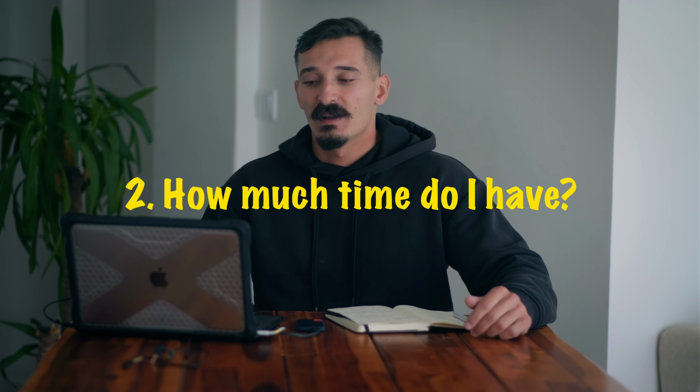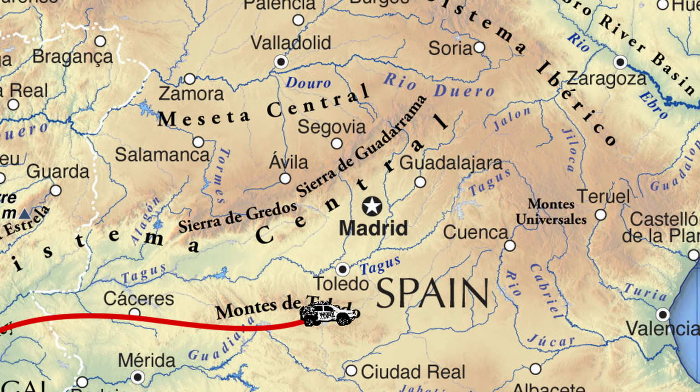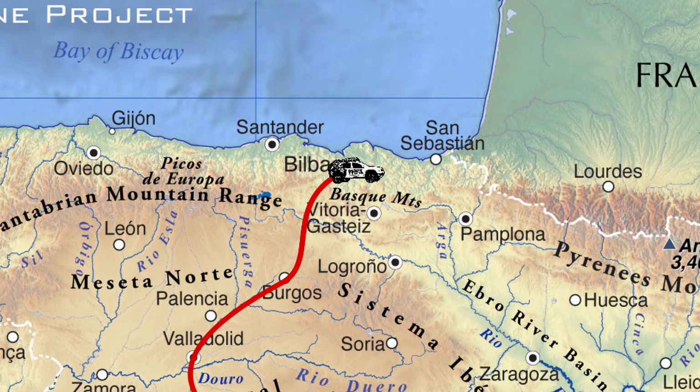So number 2, once you have your destination figured out, you need to think about how much time you have for that expedition. One thing you need to consider is the commute from your hometown or wherever you're based to the actual destination. For example, when we went to the Pyrenees 3 years ago, it was about a 1,000 kilometer journey from Porto to where we started the expedition. So figure out how much time you have and count on the commute, subtract 1 day for the return and 1 day for the day you're getting there, and then you will have the time left for you to explore.